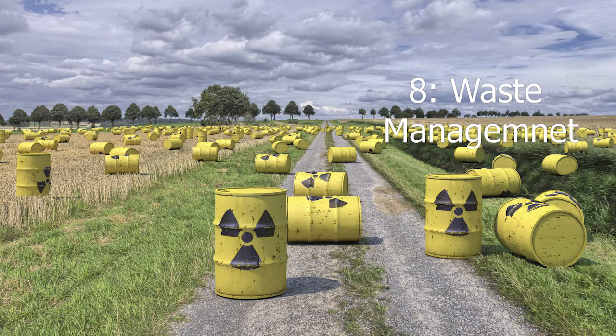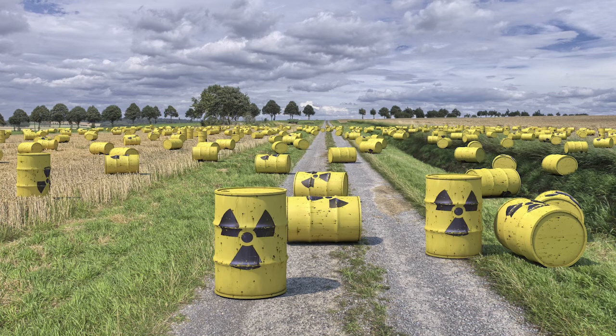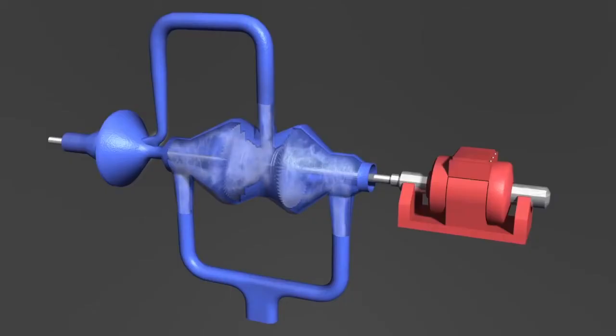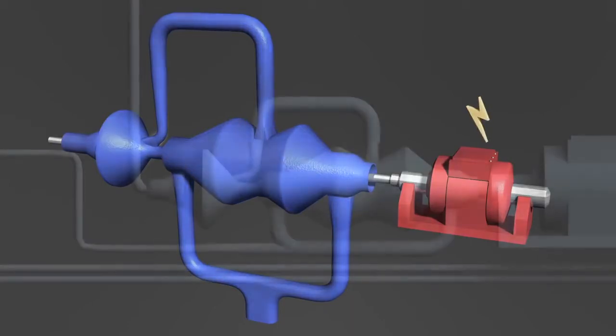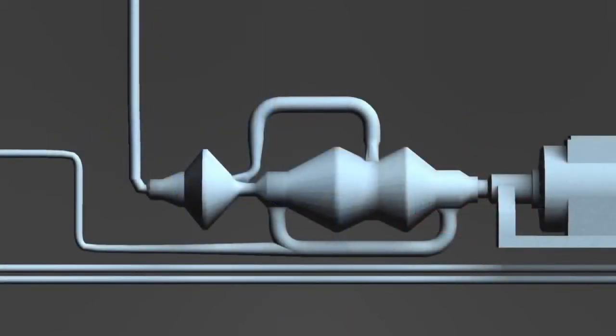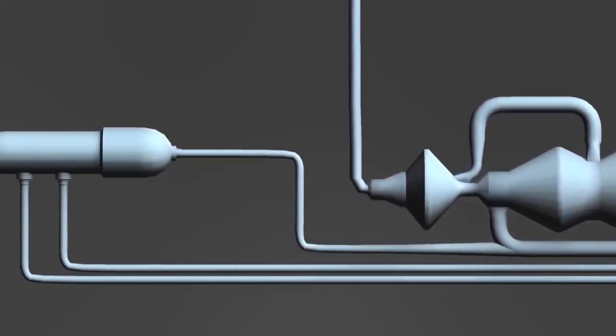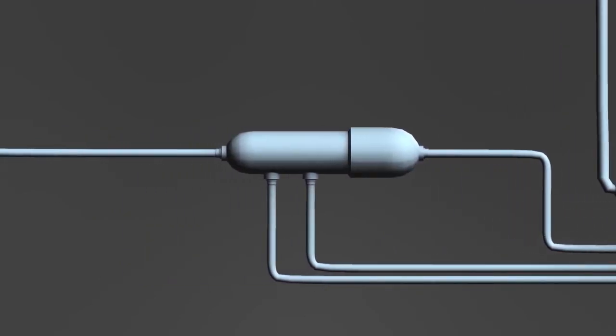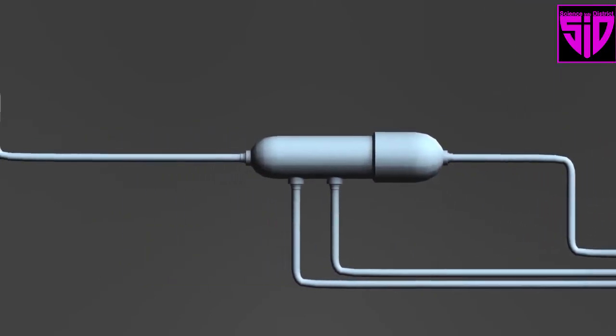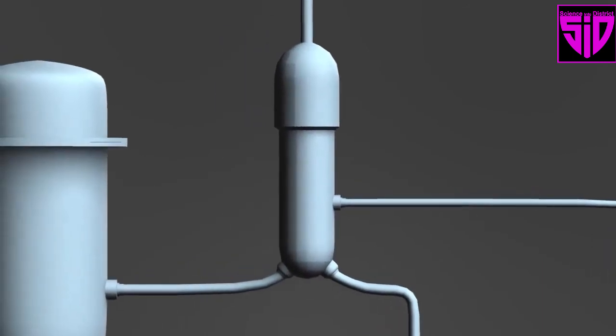8. Waste management. Nuclear power plants produce radioactive waste as a byproduct of the nuclear reactions. The management of this waste is a major concern, and there are several methods available for dealing with it, including long-term storage, reprocessing, and disposal in deep geological repositories.